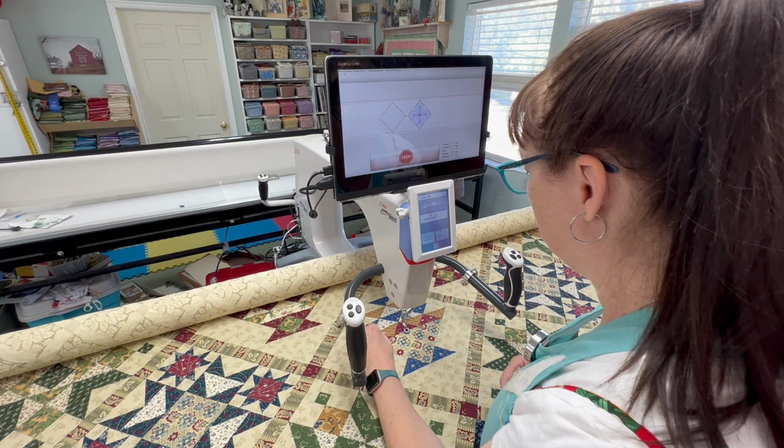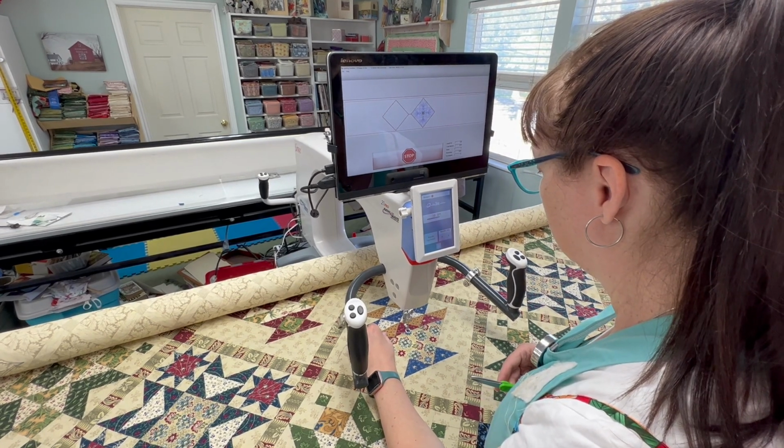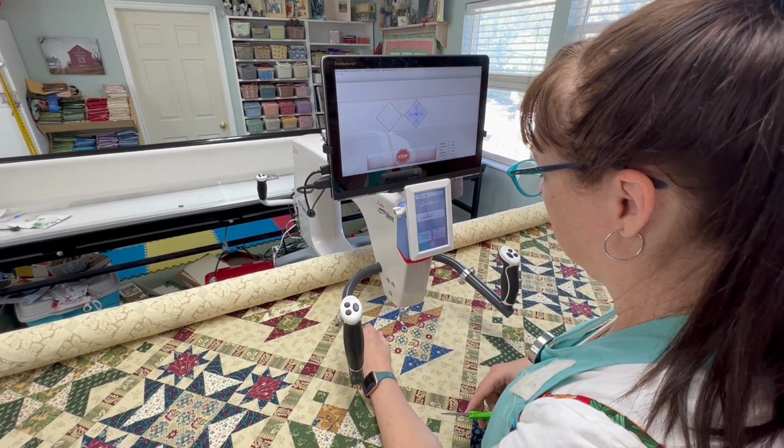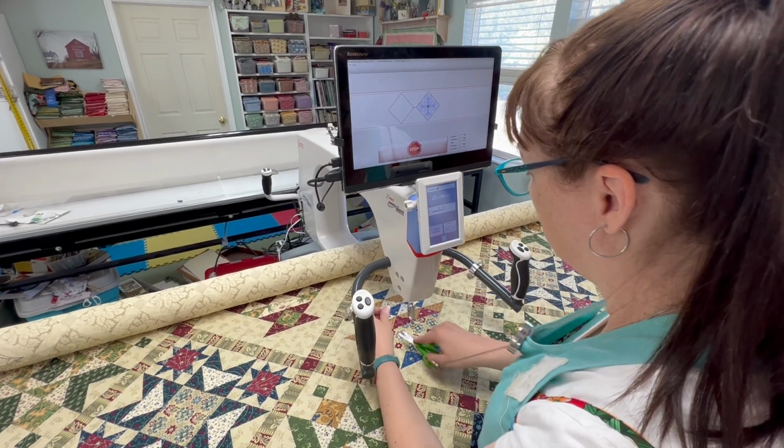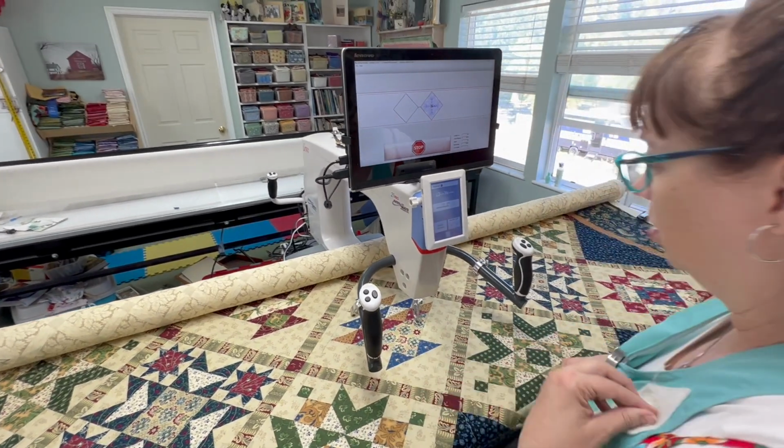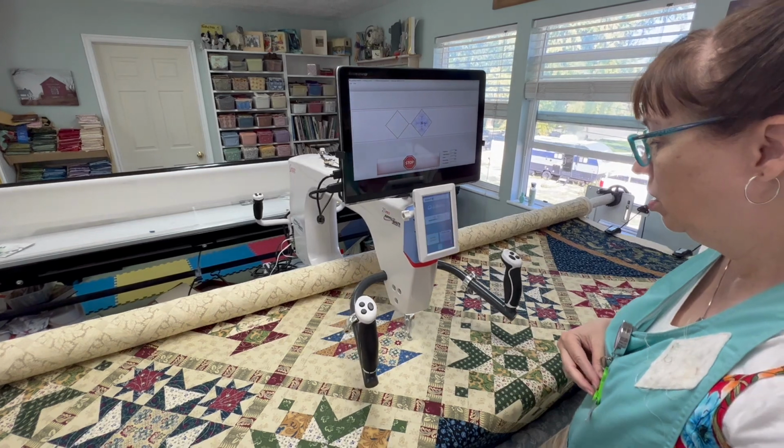That's right in the center. There we go.